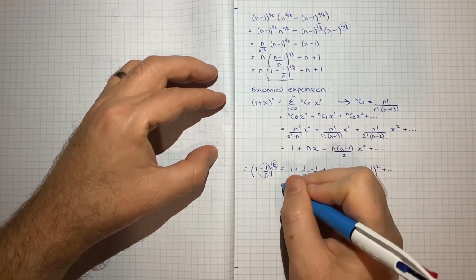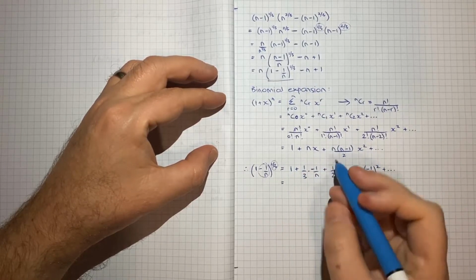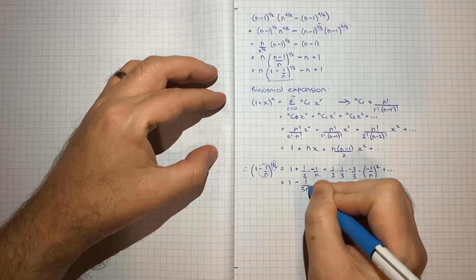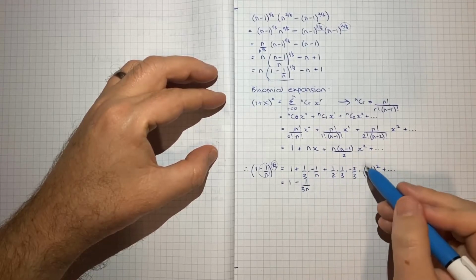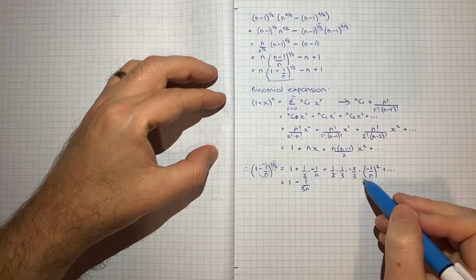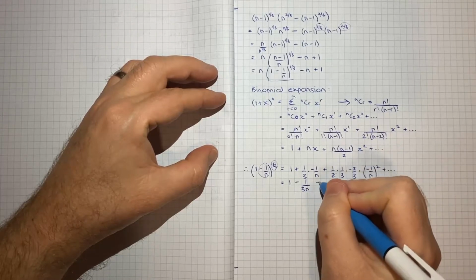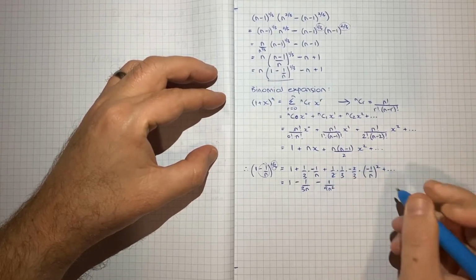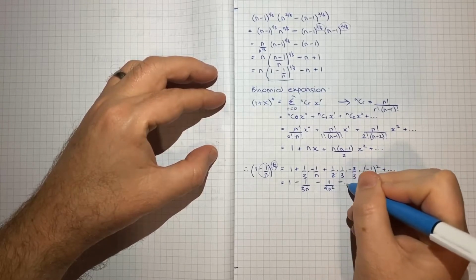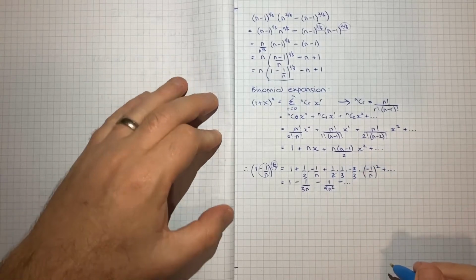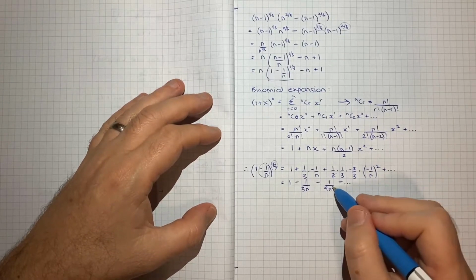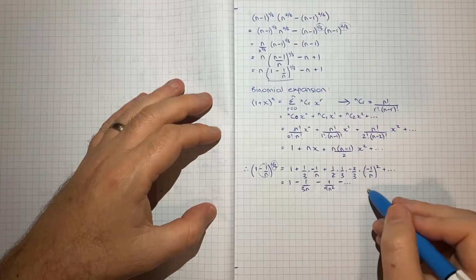That equals 1 minus 1/(3n). These 2's would cancel, so you get minus 1/(9n^2), and another minus, and you keep getting fractions that have higher and higher orders of n in the denominator.